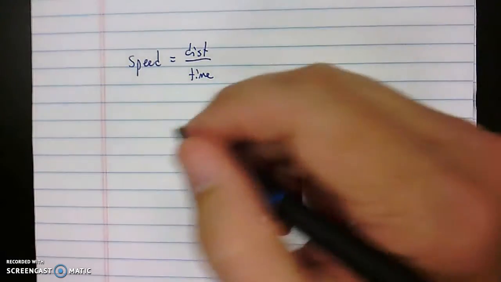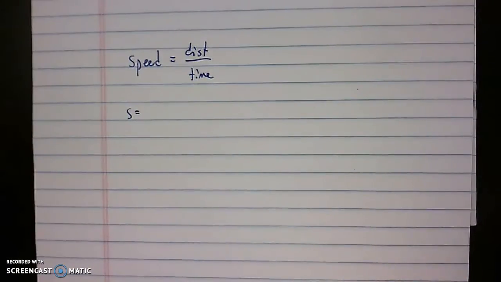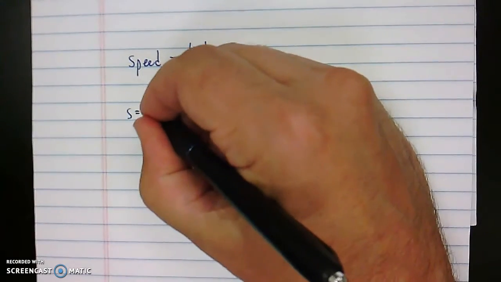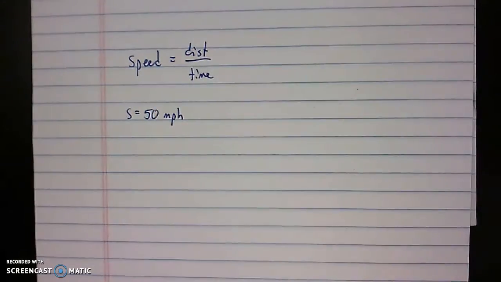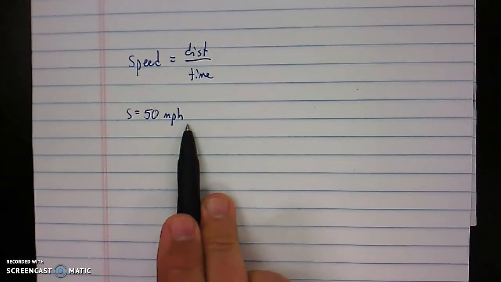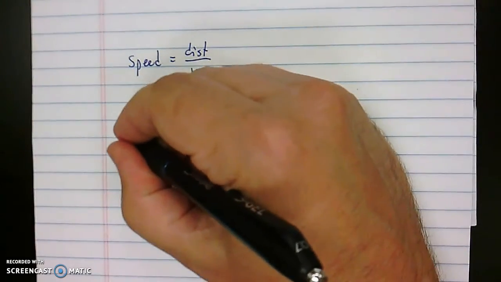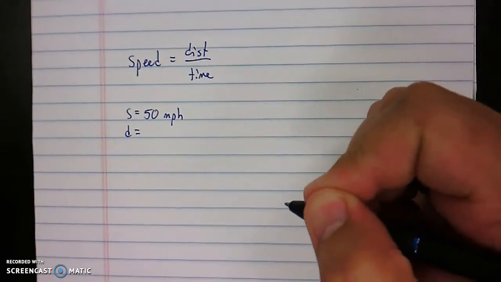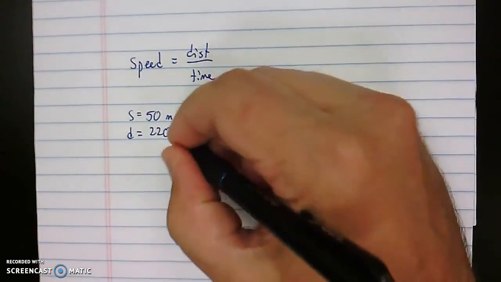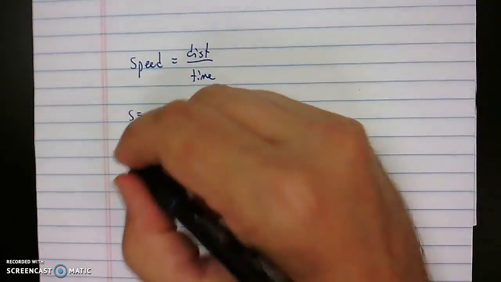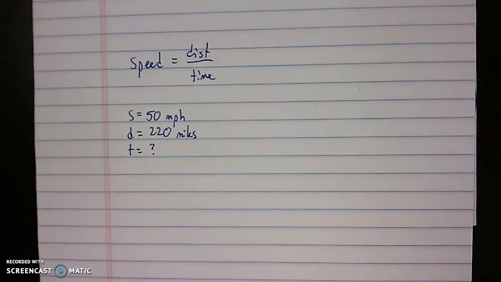So the speed I'm going to give to you as 50 miles per hour. And we are dealing with miles per hour. Okay, we're not dealing with meters per second or feet per second, so keep track of the units so you know what your final answer should be. And I'll tell you that this thing, whatever the object is, it's traveling 50 miles an hour. You could say it's a car or a truck, whatever you want to think. You could say the distance is going to be 220 miles. We want to find out how long it takes to do that.